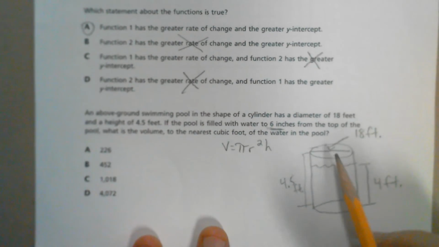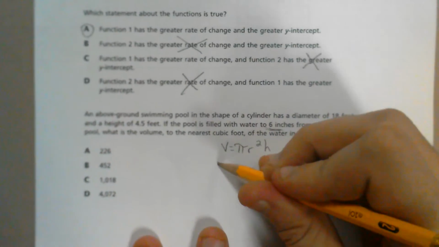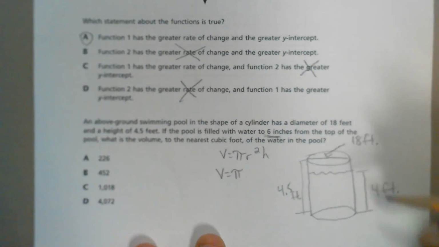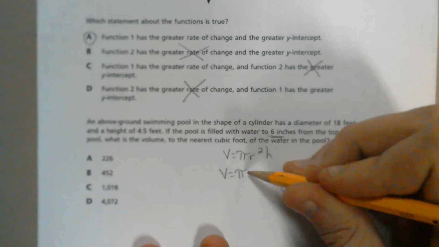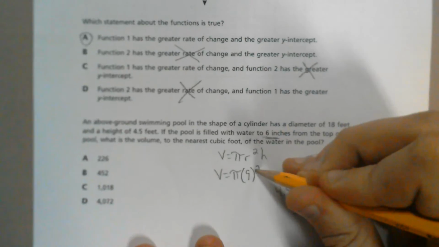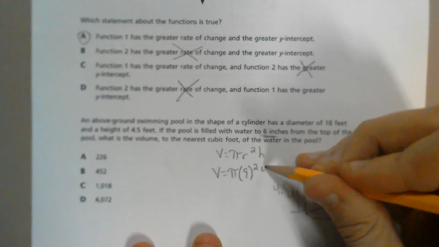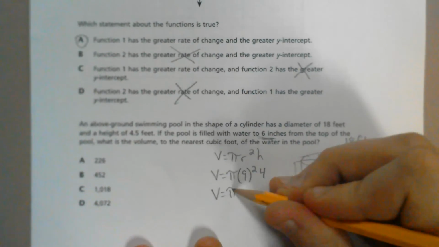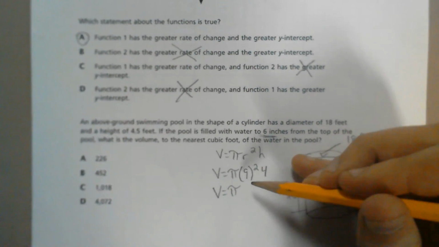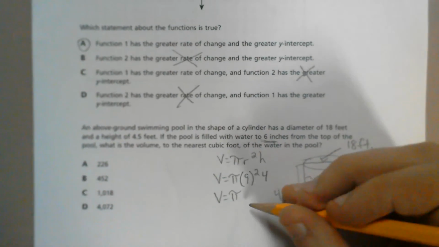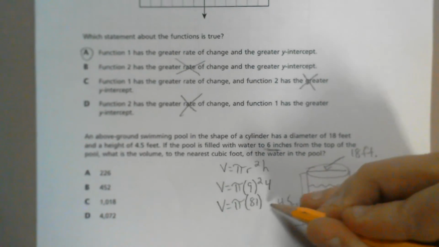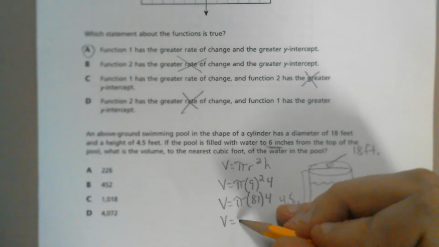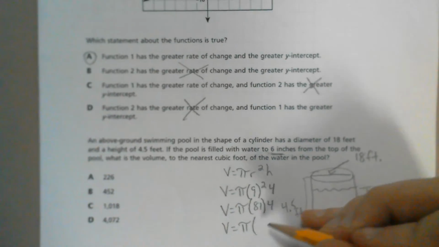So now I have to take my measurements and plug them in. Volume equals pi times my radius squared. 18 is my diameter, so my radius is going to be 9 squared, and of course my height of 4. Volume equals pi times 9 squared. Remember, 9 squared is not 9 times 2. It is 9 times 9, which is 81. Still times my 4. 81 times 4. Volume equals pi times 324.